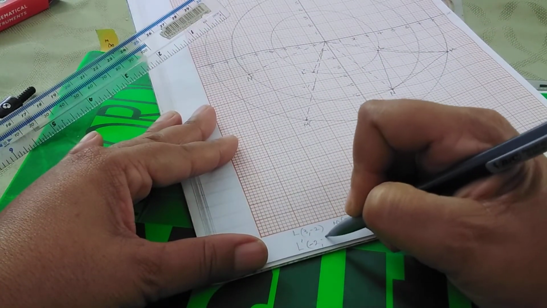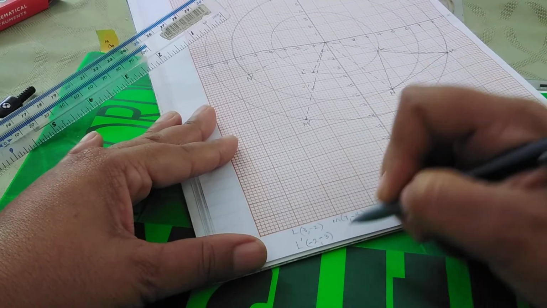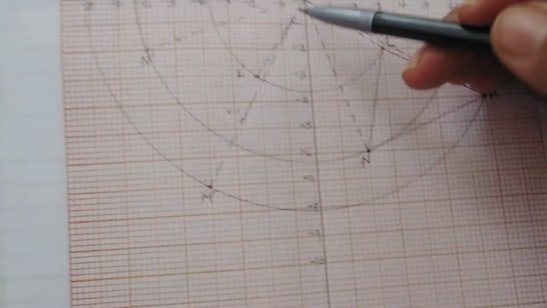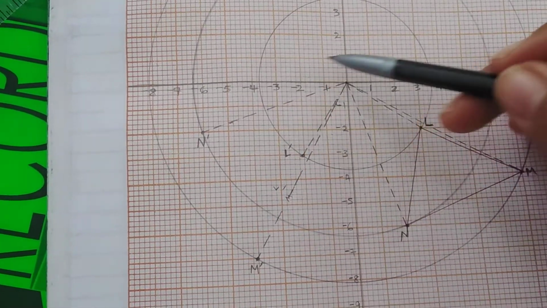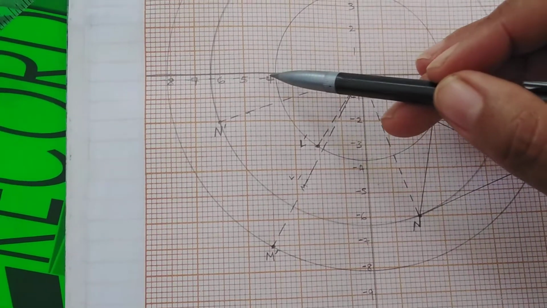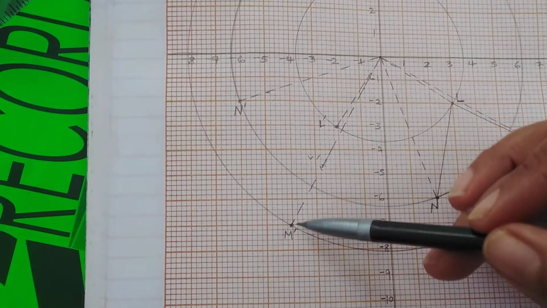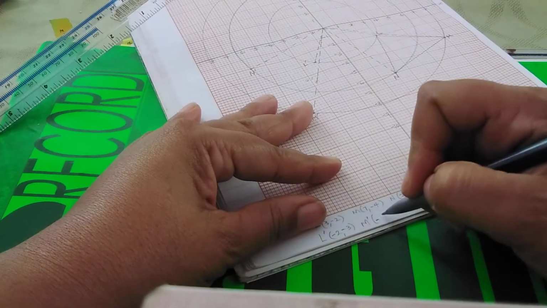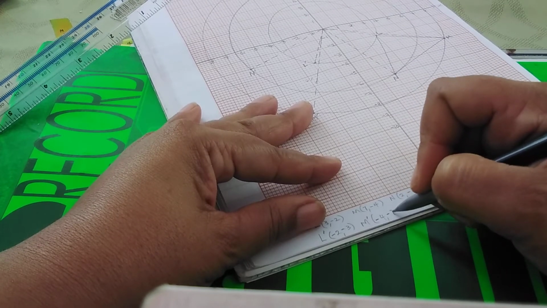M prime is now at, where is M? The outer circle. So M is now at (-4, -7). M prime is (-4, -7).